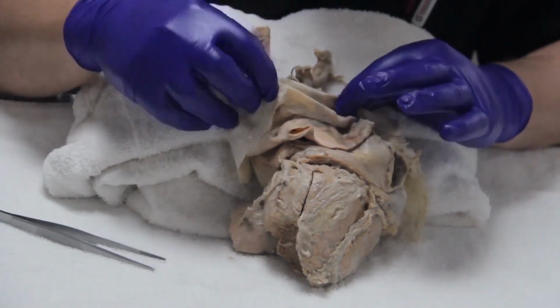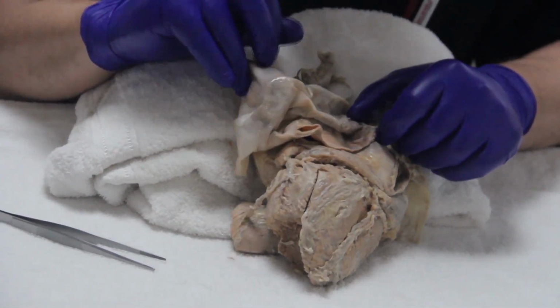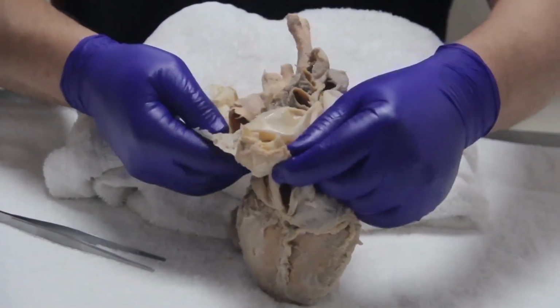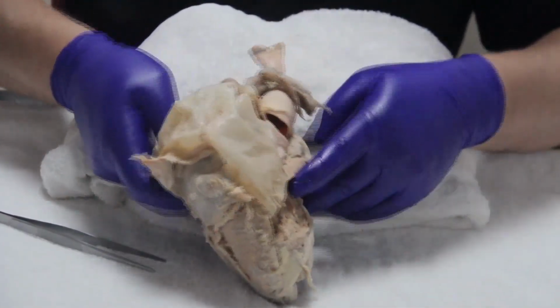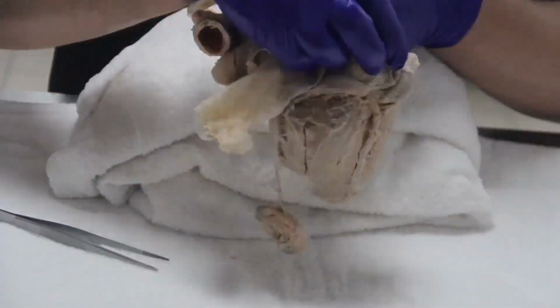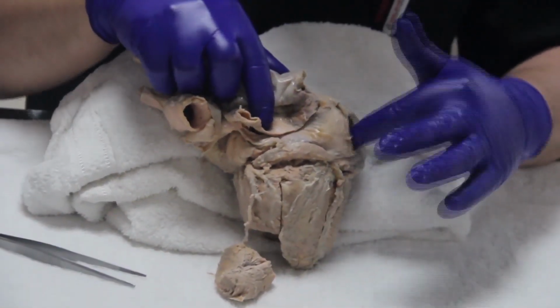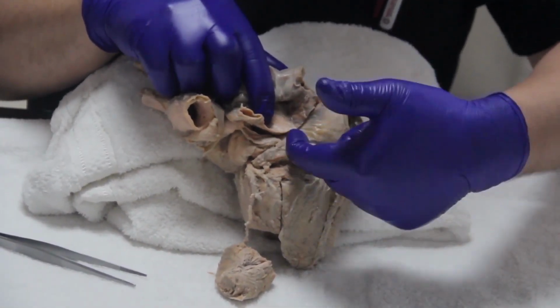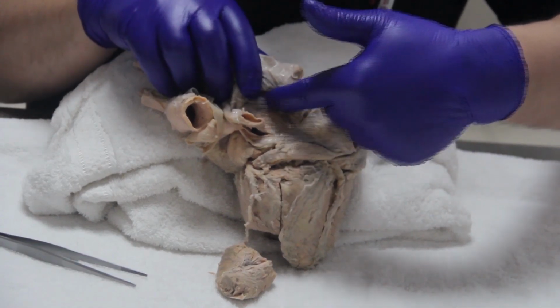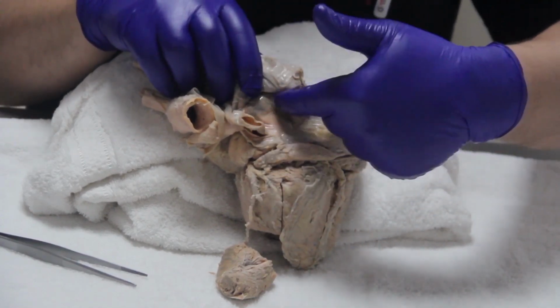This is the pulmonary veins, and then you have the inferior vena cava somewhere around here. So you go in this direction, and you hit a blind end here, and then there's a hollow space here.